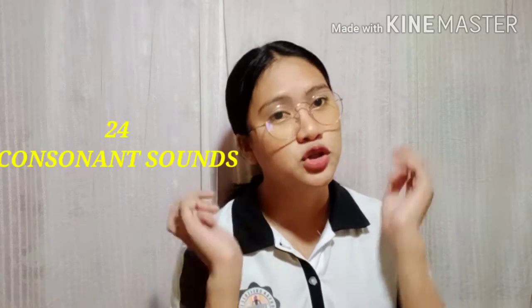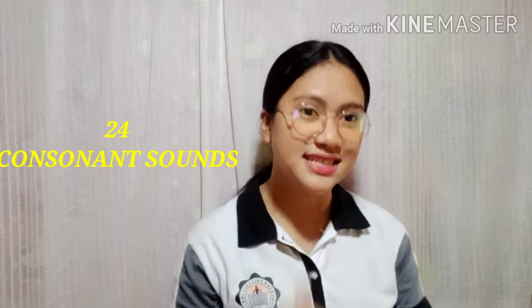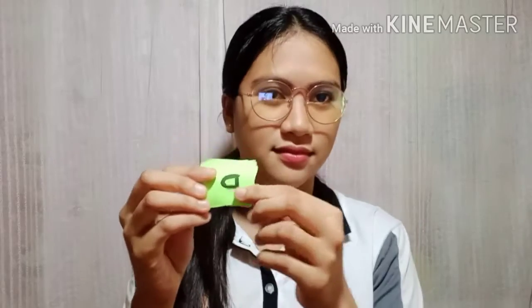Maybe your mouth can be open or closed, or just like this, just like that. It can be voiced or unvoiced. So when vowel sounds are 20 sounds, here in consonant sounds there are 24 consonant sounds in English or in IPA. So these are the consonant sounds. It's also small, but go.